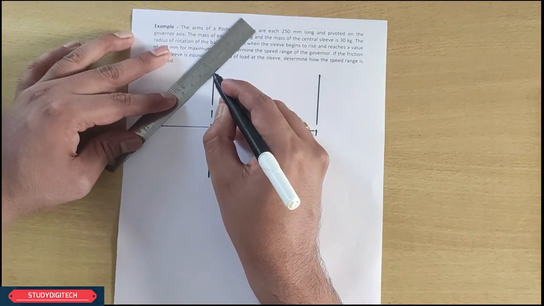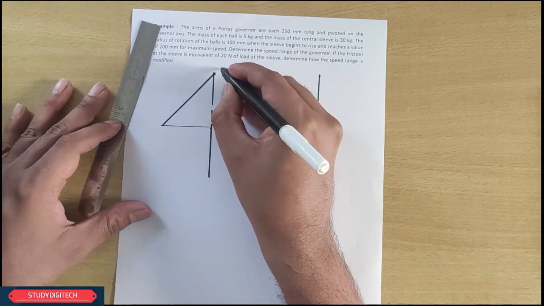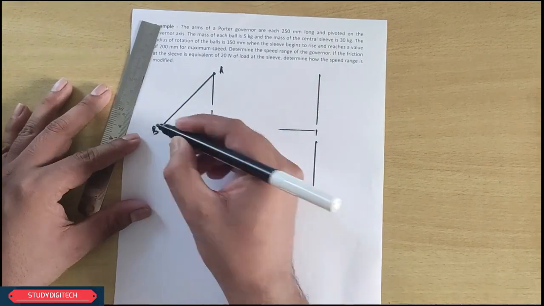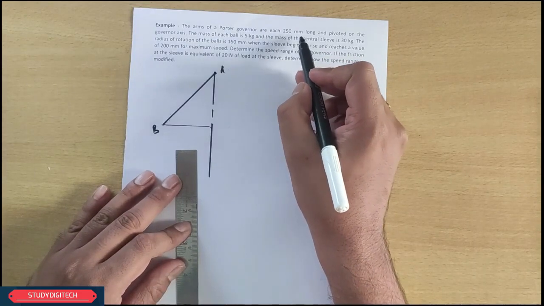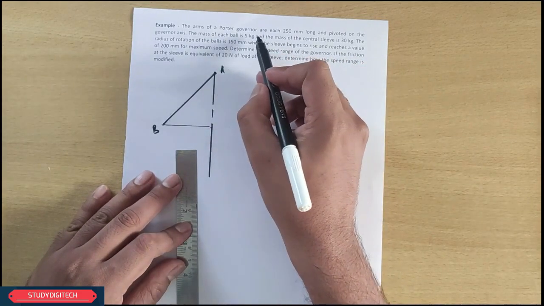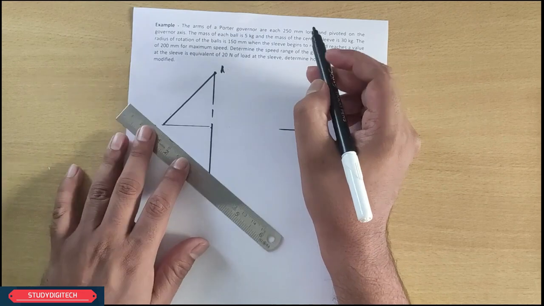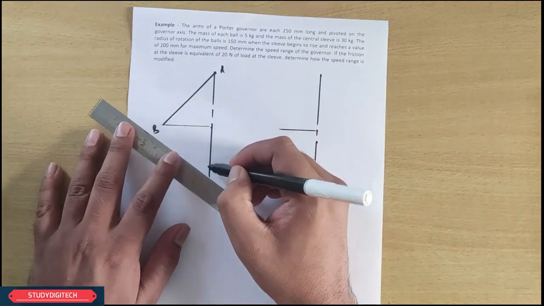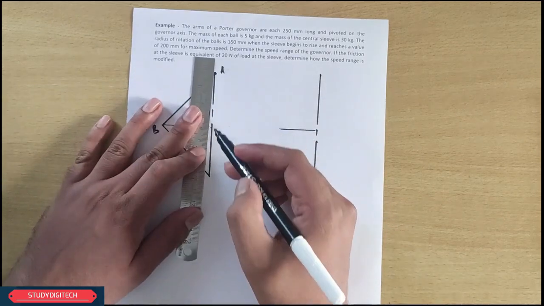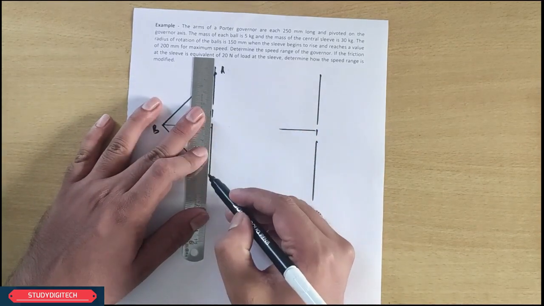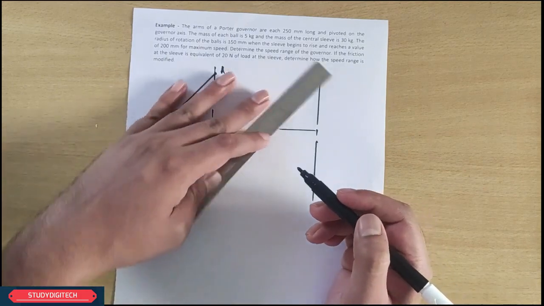So we will first consider an arm AB. The arms of the Porter governor are 250 mm long, so they are equal and are connected to the spindle.